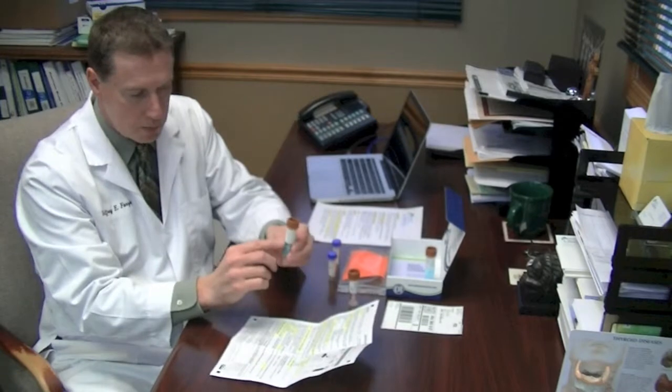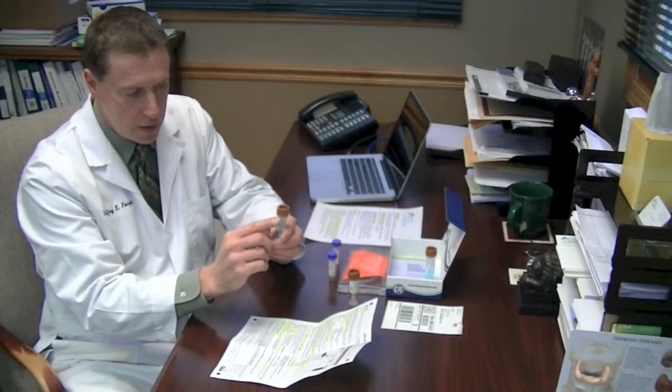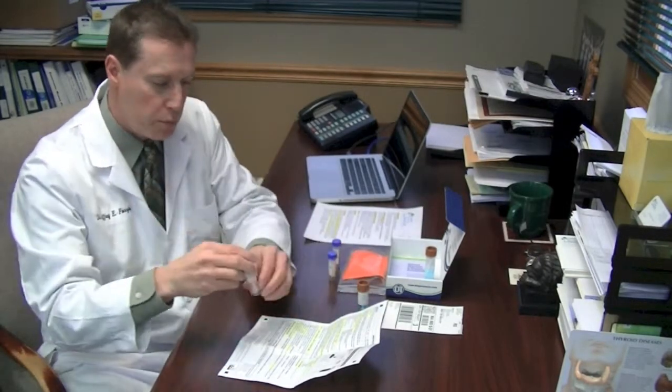You're going to scoop up to the fill line, break off the spoon, throw it away, put the cap on, shake for 60 seconds. Go to the A vial, the pink solution, same thing. Hold this securely. Cap off, scoop.